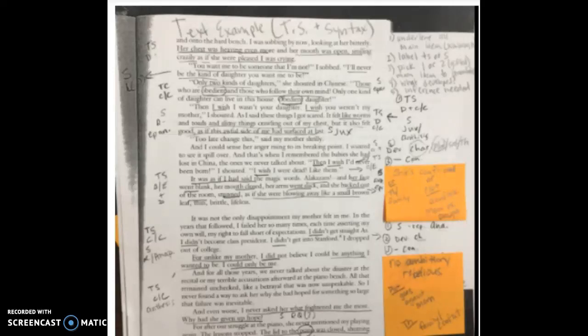When we begin reading this book, the first thing you need to do for the text, where it's just text and not poems, is look for text structures and syntax. We have the 5 text structures in the packet, and you have examples of syntax also in another packet.